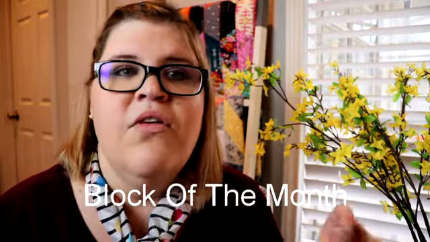Maybe you've heard quilters in a group or online talk about working on their BOM. That means block of the month. What it is, you get one design a month, either by email, or you may buy the whole thing at one time, but they give it out a little bit at a time. By the end of the year, you have an entire quilt, 12 blocks.